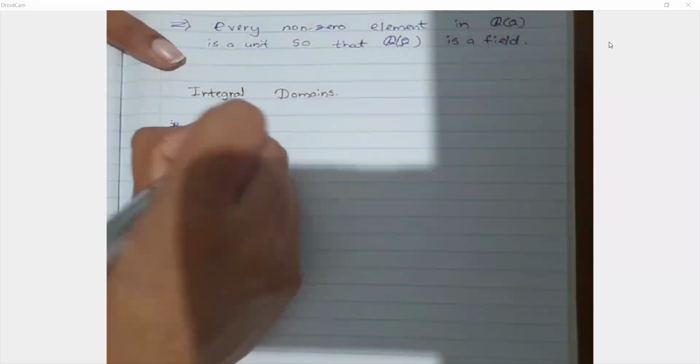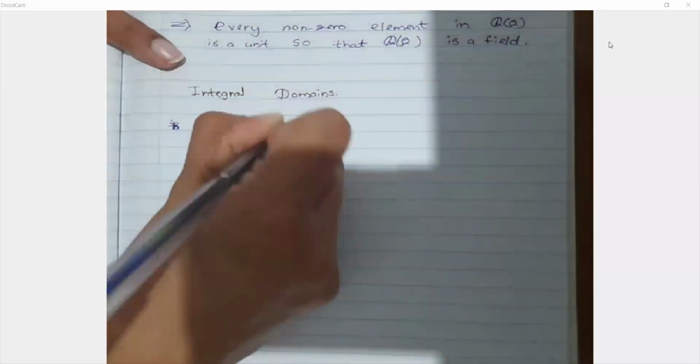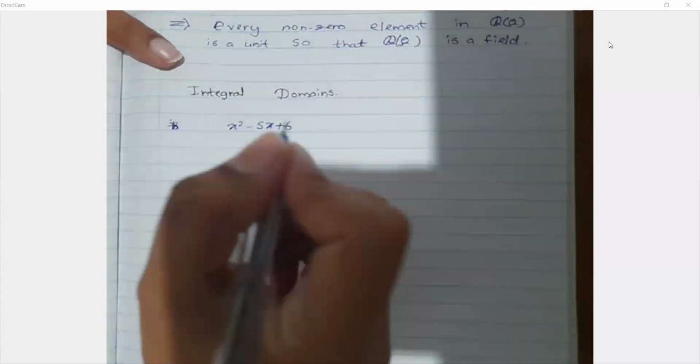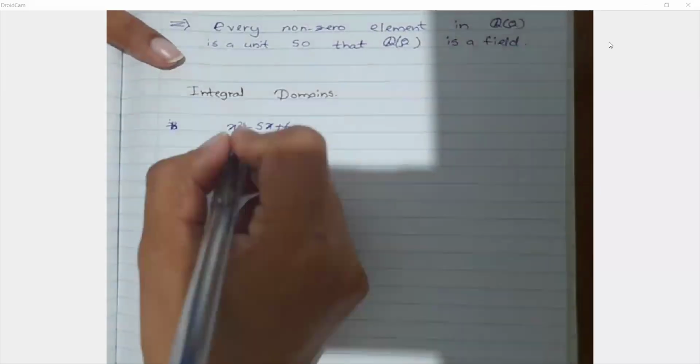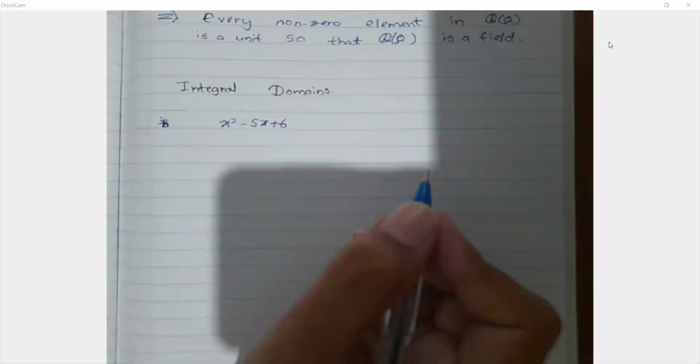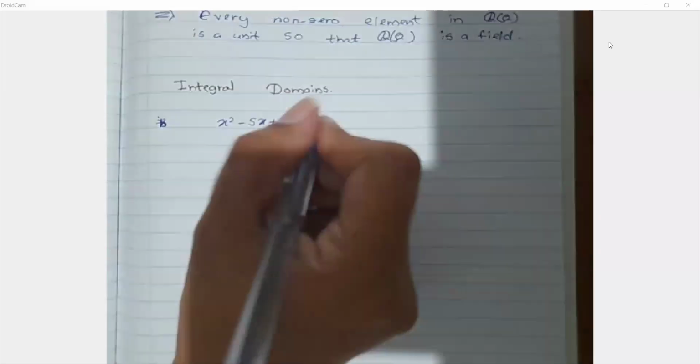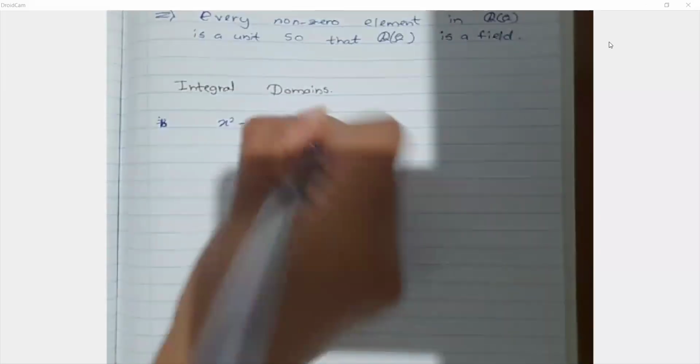Suppose you have this polynomial x squared minus 5x plus 6, and you're asked to find its roots. It has at most two distinct roots, right? How do we solve this? We equate it to 0. We factor it out.